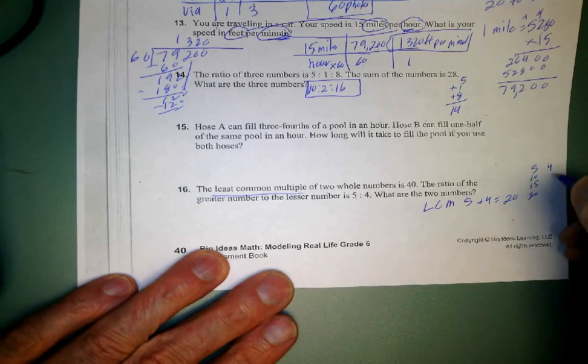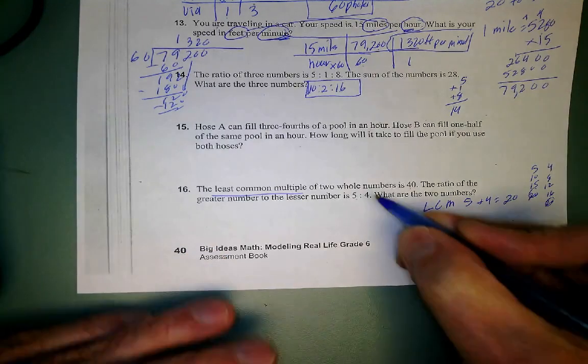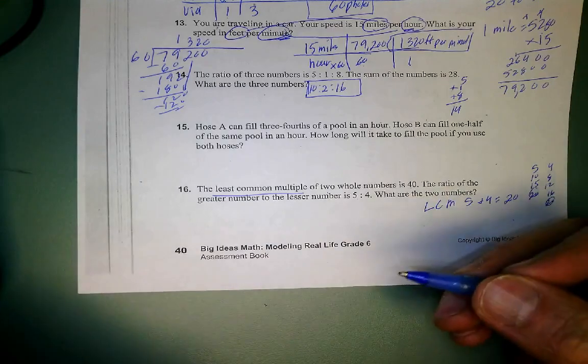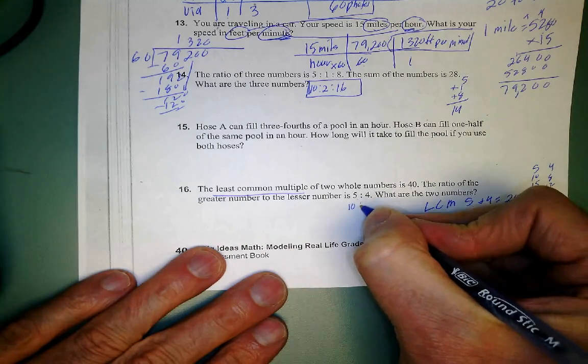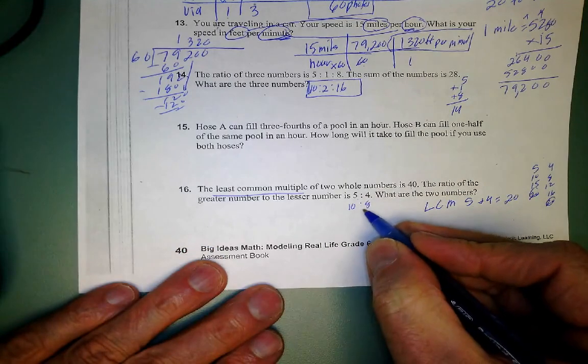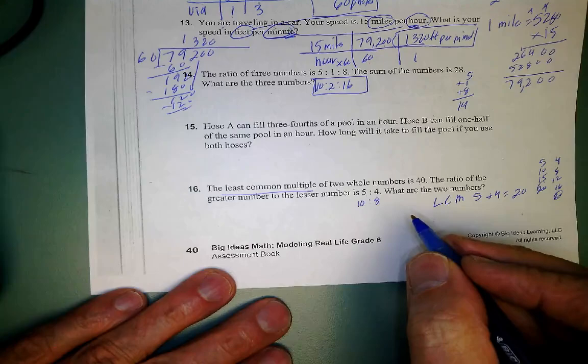You can do it like that, but that's the hard way. All right, so I want to keep the same ratio. What do I do? I'm going to double each number. 5 doubled is 10. 4 doubled is 8. What's the least common multiple of 10 and 8? Well, 10, 20, 30, 40. 8 goes into 40. That works. That's all you had to do.